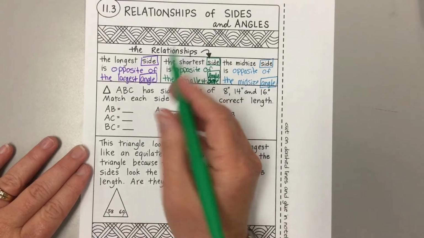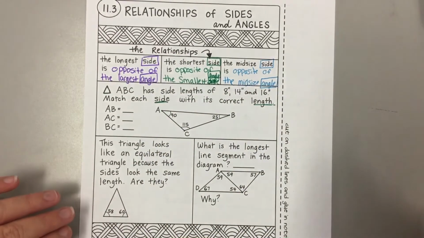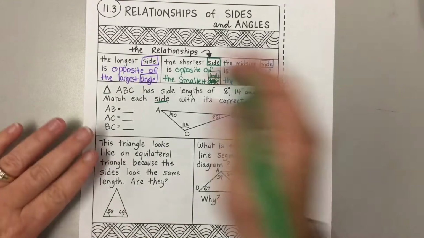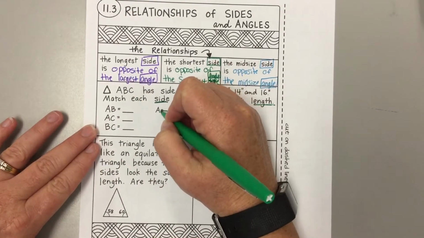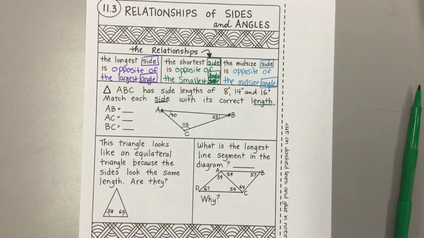Match each side with its correct length. Everybody with me? Before I decide, yes, I can say it looks like it's the longest, but we're not going to go by what it looks like. We're going to go by what it exactly is.